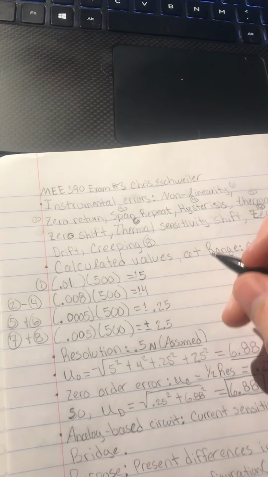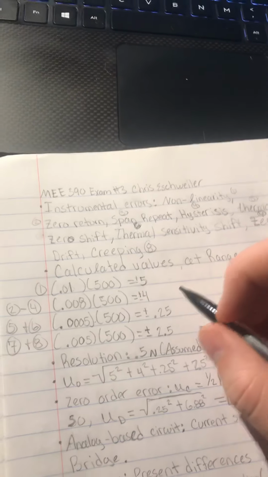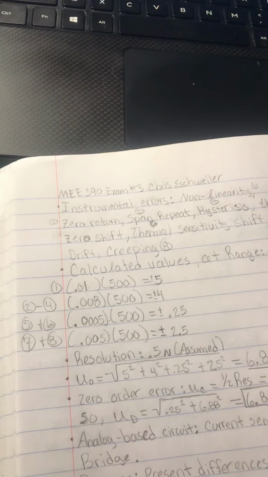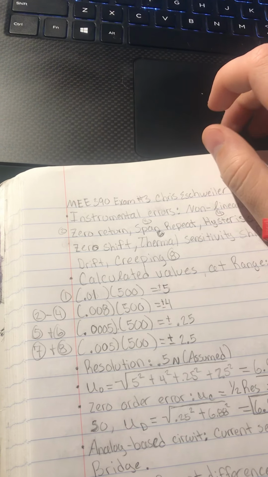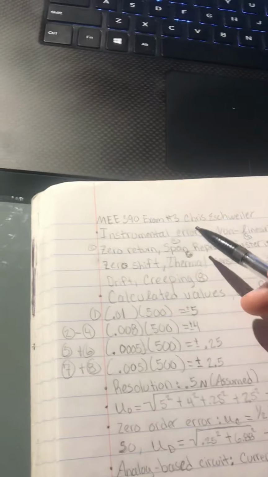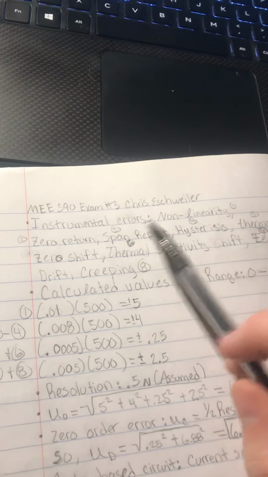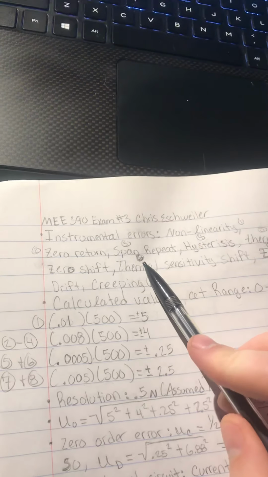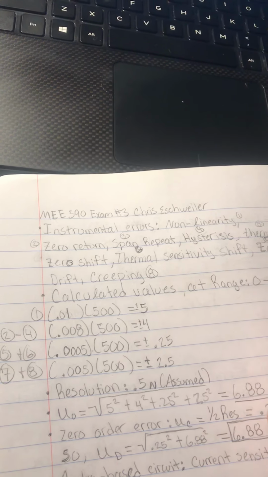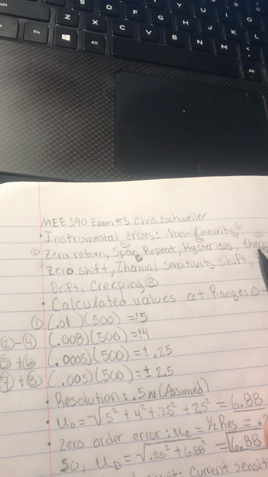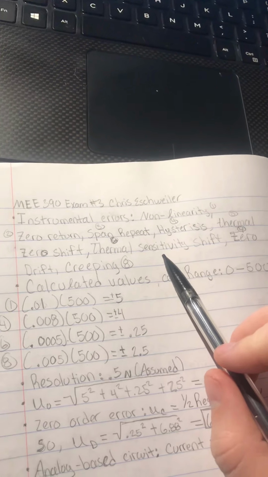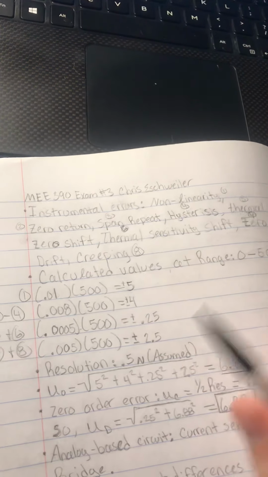So the specific force sensor that I chose was the FS20 low force compression load cell. And on this page, I found the instrumental errors to be non-linearity error, zero return, span repeat, hysteresis, thermal zero shift, thermal sensitivity shift, zero drift, and creeping.